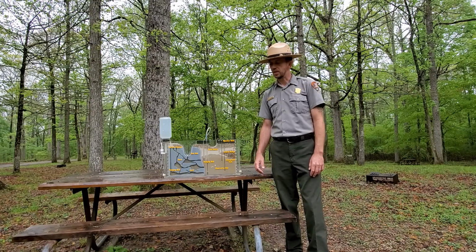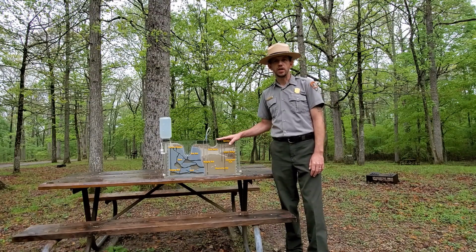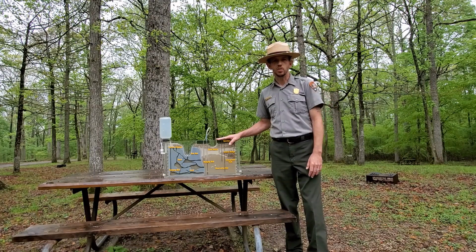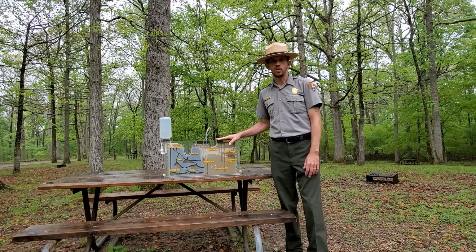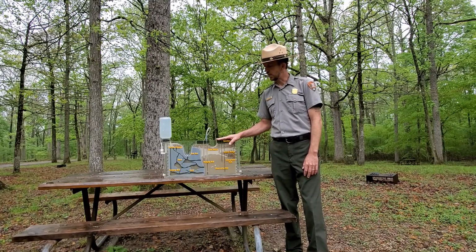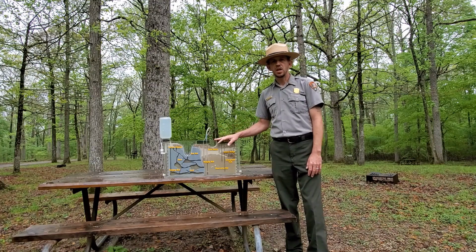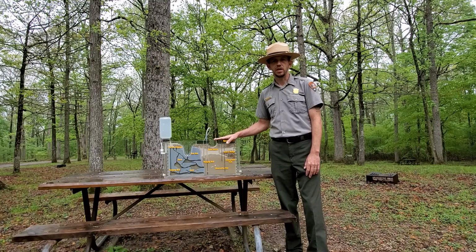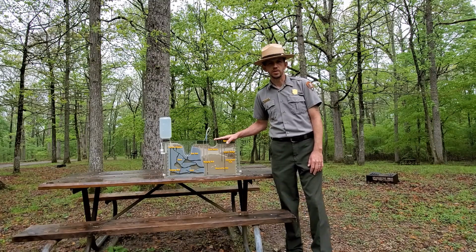So I brought out a model to illustrate how water moves through the ground. It's really important to us here at Mammoth Cave. Water is what gives us the world's longest cave at over 412 miles of continuous passageway. So what we're going to do is illustrate not just how water moves, but some of our effects on the water if we're not careful and wind up polluting our underground waterways.